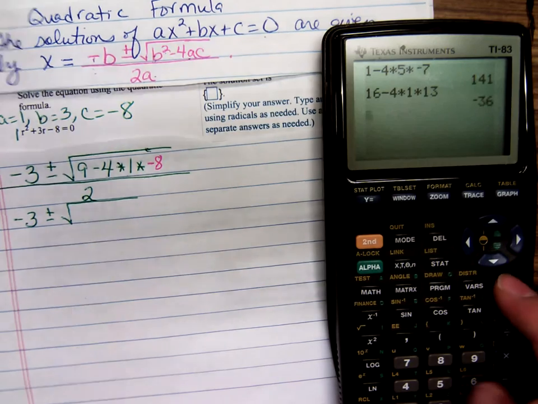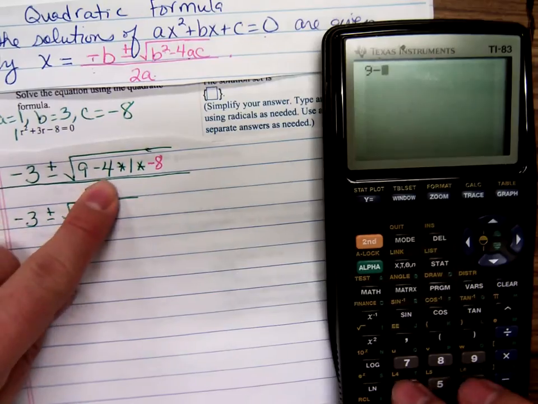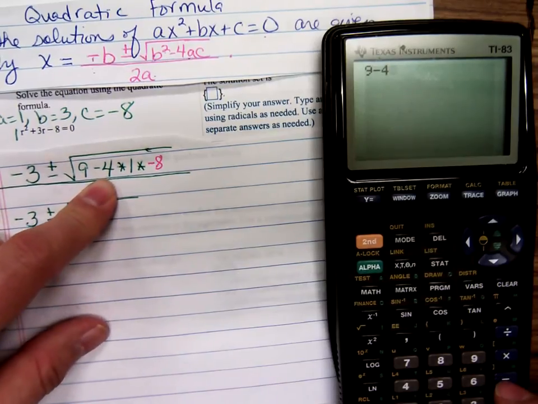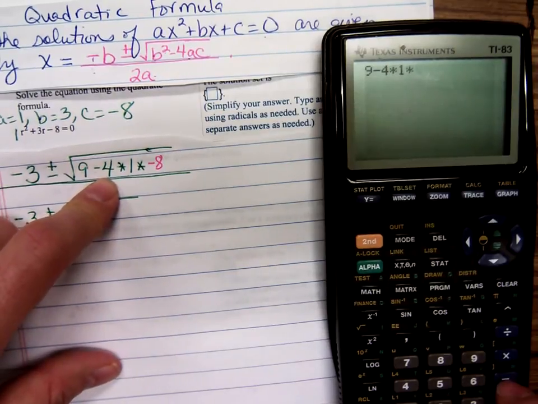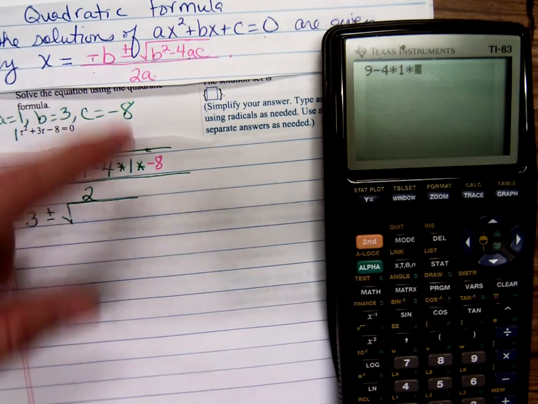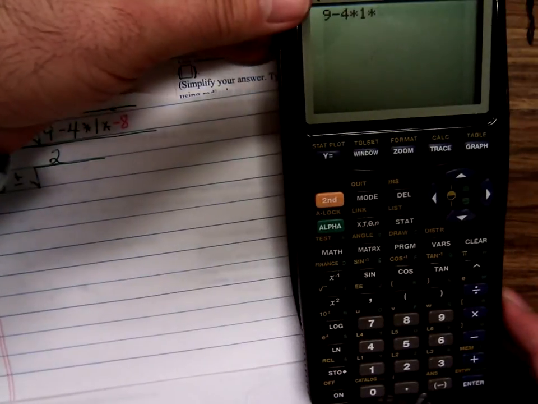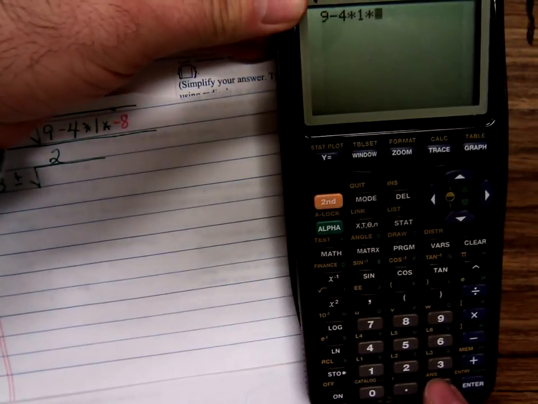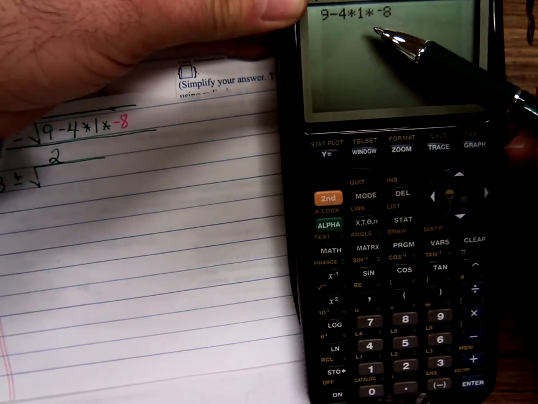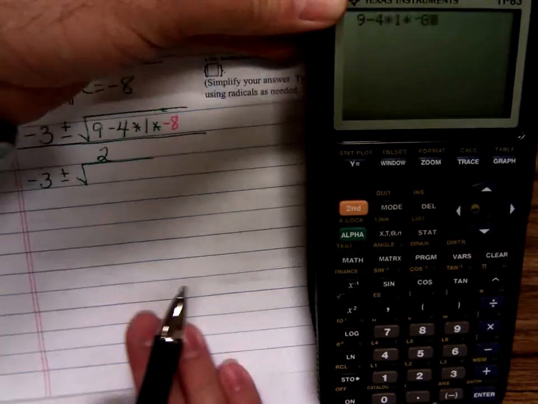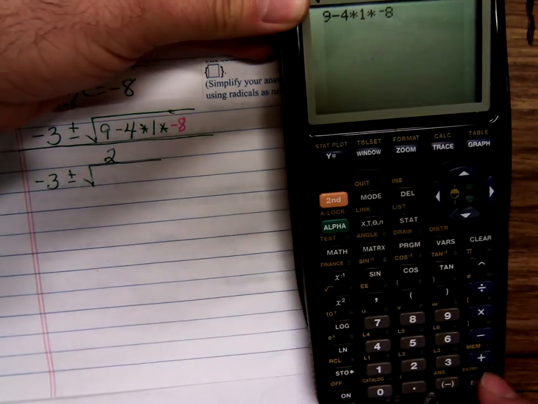Okay, I'm going 9 minus 4. Notice I hit the subtraction key. Can y'all see that? Times 1 times. Now I'm not going to hit this key. I'm going to hit the key that's down here under the 3, the minus, right there. Negative 8. So I punch 9 minus 4 times 1 times negative 8. That's going to give me a 41.